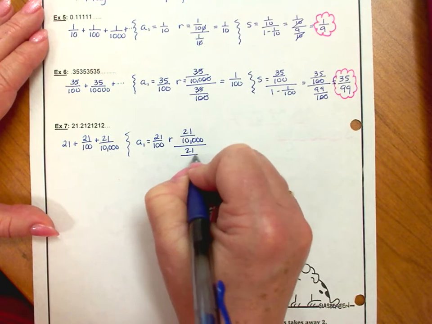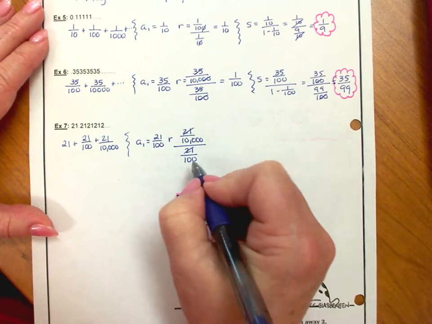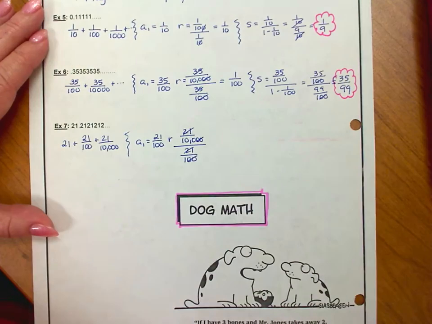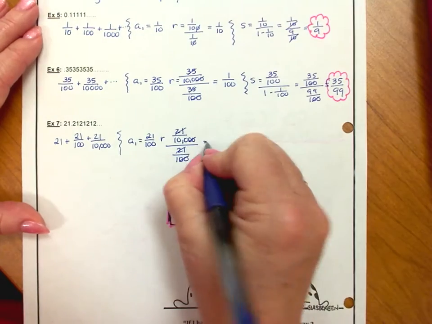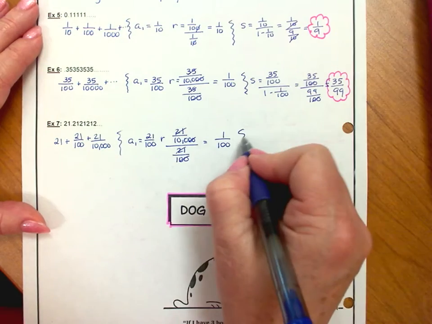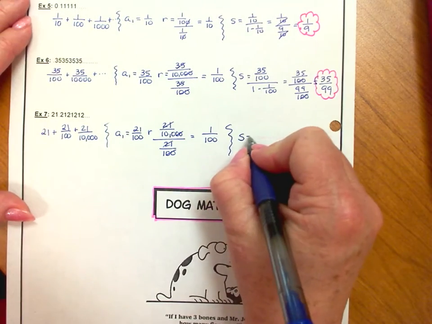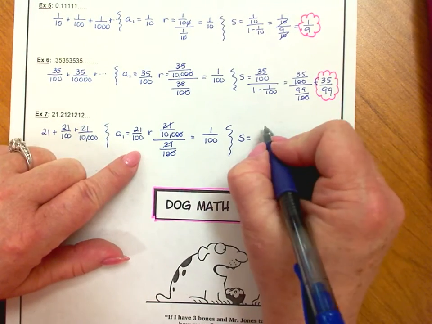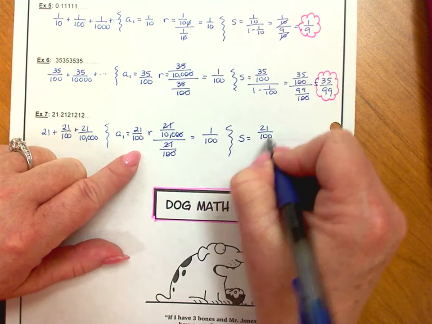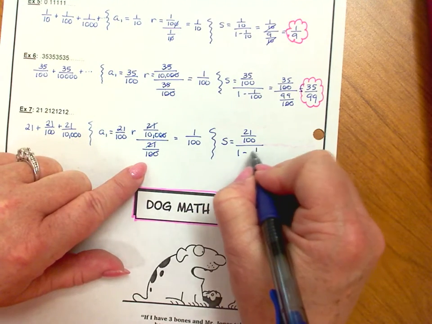over 21 over 100. Our 21s are going to cancel. I've got 2 zeros that'll cancel with 2 zeros here, and I'm going to be left with 1 over 100. And there is a pattern here, if you're looking. Now I'm going to plug those in. So we get S is equal to a sub 1, 21 over 100, divided by 1 minus 1 over 100.